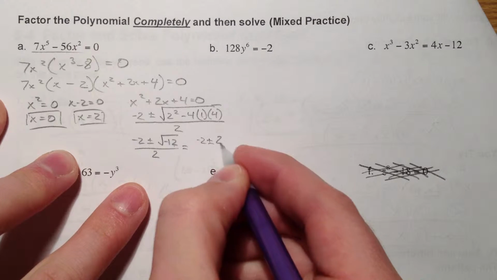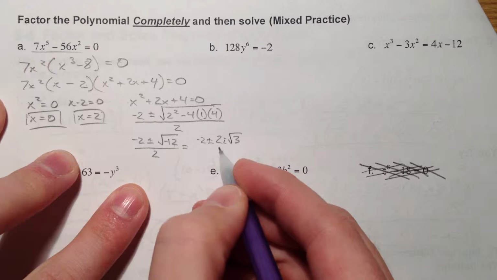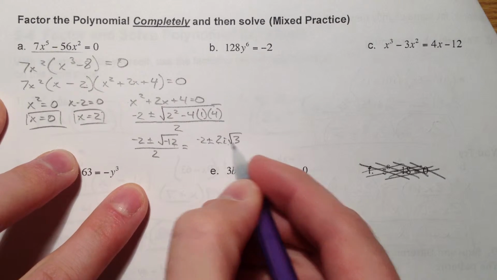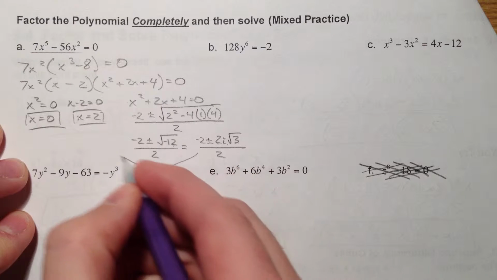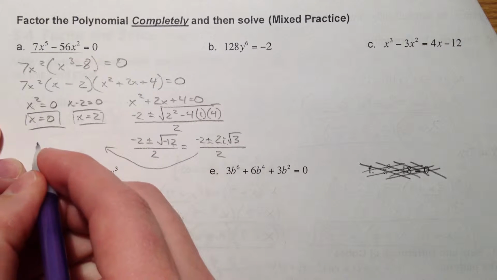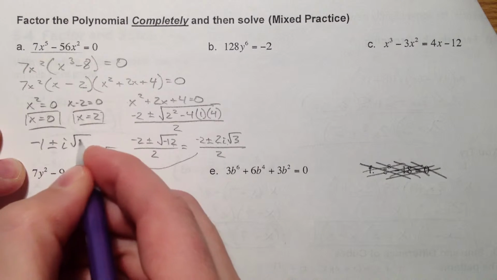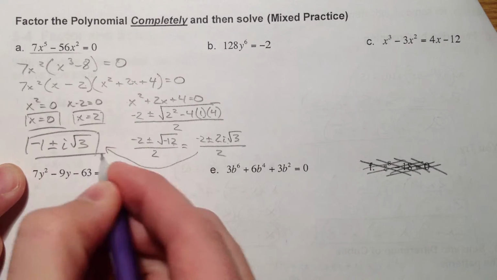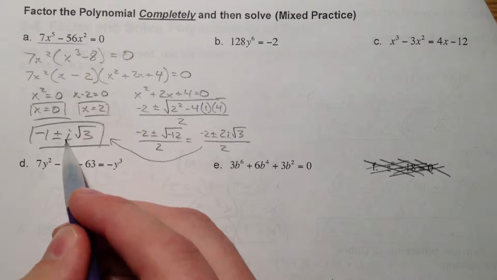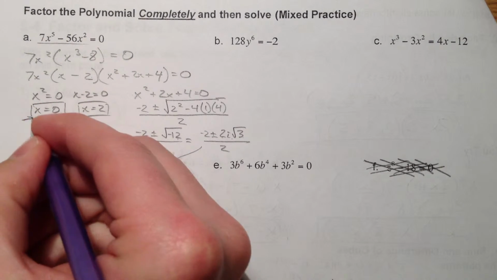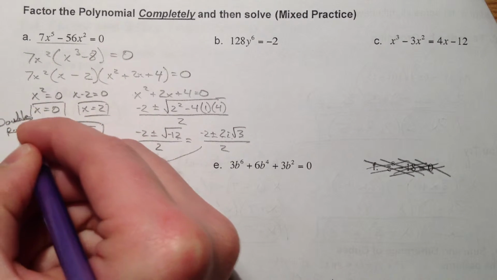So we have the square root of 4 is 2, i root 3. This came from the 4, this came from the negative 1, and the 3 I can't do. And so then our final answer, we can take the 2 out of everything: negative 1 plus or minus i root 3. So 1, 2, 3, 4, and then this answer is a double root, and so it counts twice.